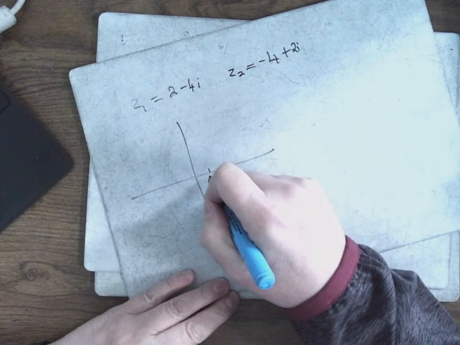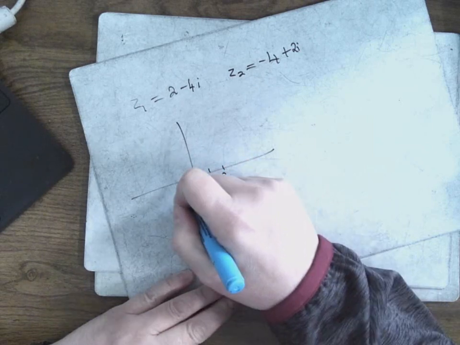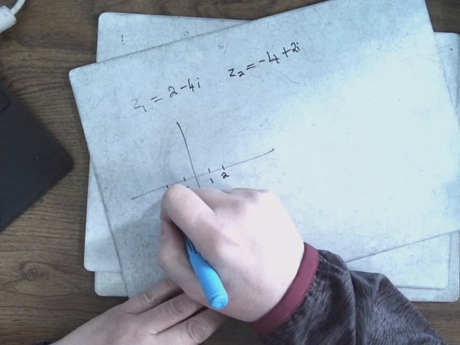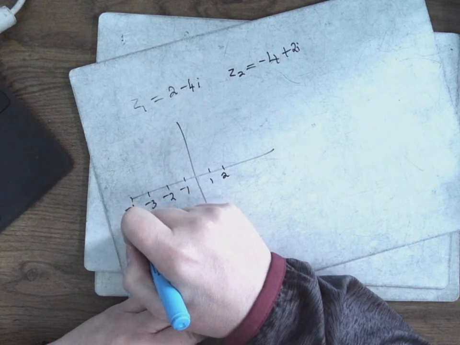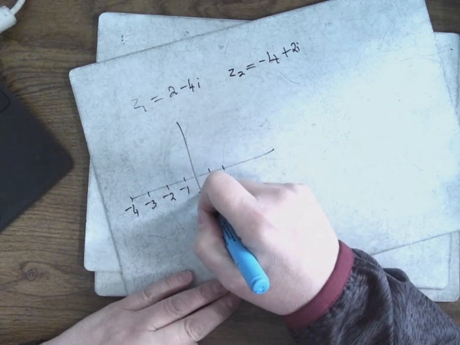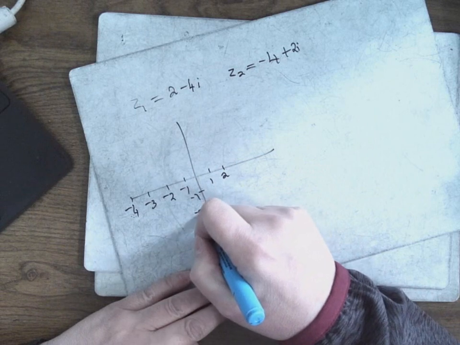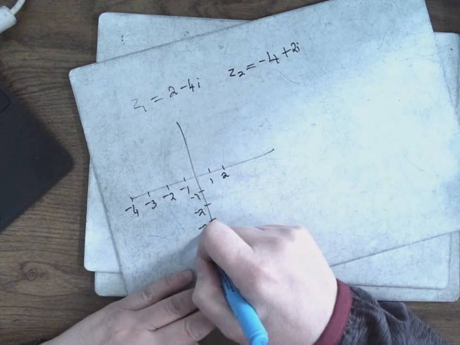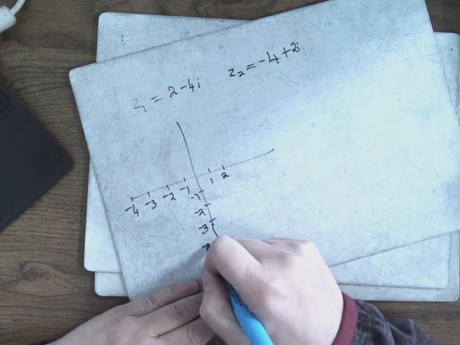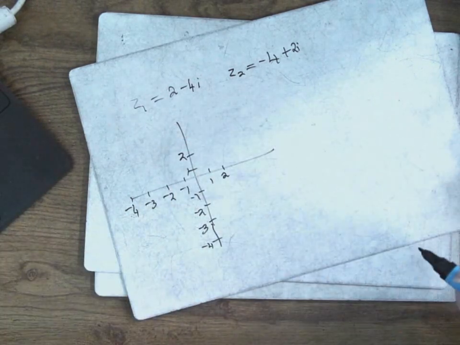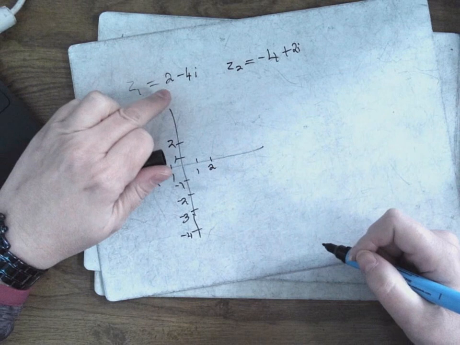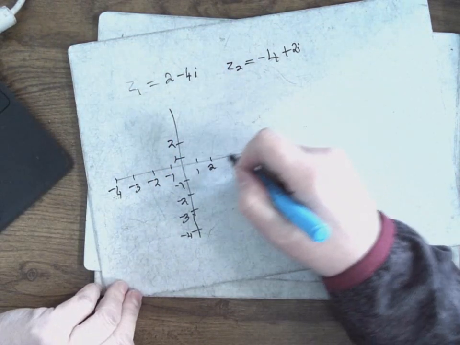So I need to go across 1, 2, and I need to go minus 1, minus 2, minus 3, minus 4. Okay, and I need to go minus 1, minus 2, minus 3, minus 4, and I need to go 1, 2. That'll do me.